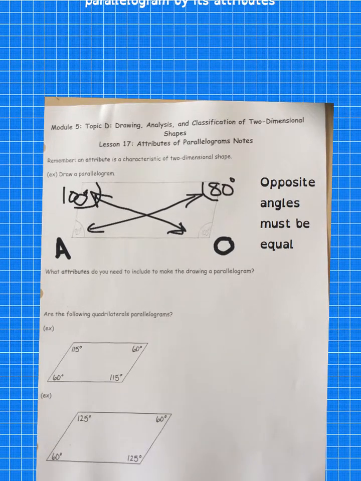What attributes do you need to include to make the drawing a parallelogram? All right, so we need the opposite angles must be equal, right? We also need this side for a parallelogram to be parallel with this side, and this side to be parallel with this side.